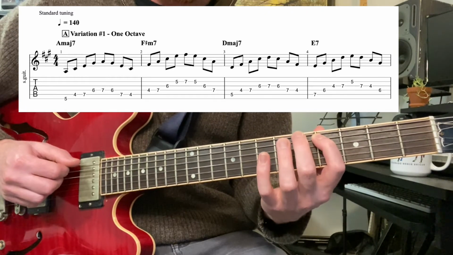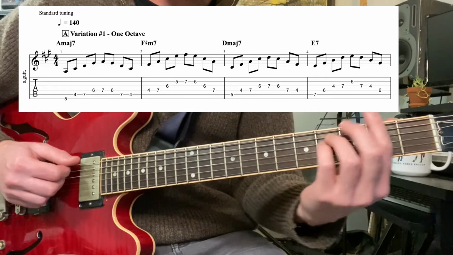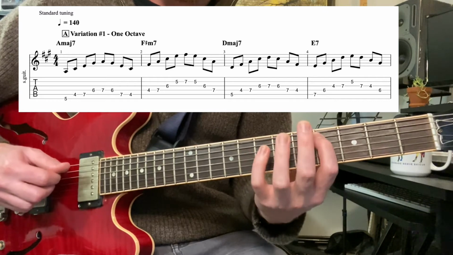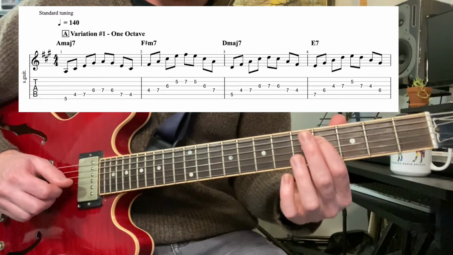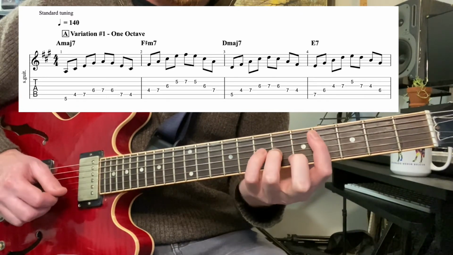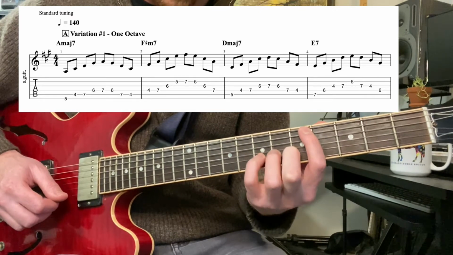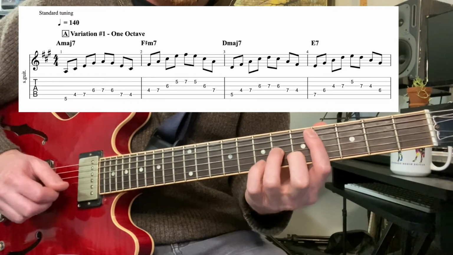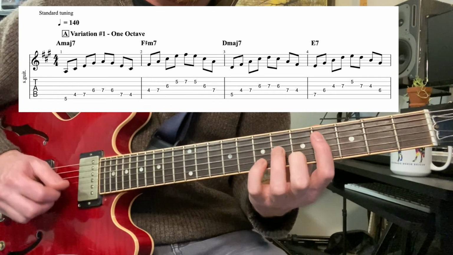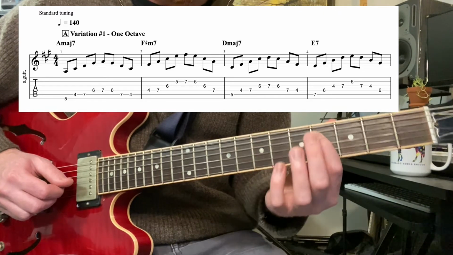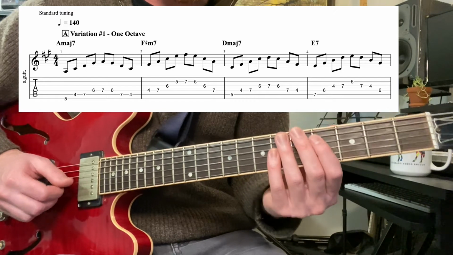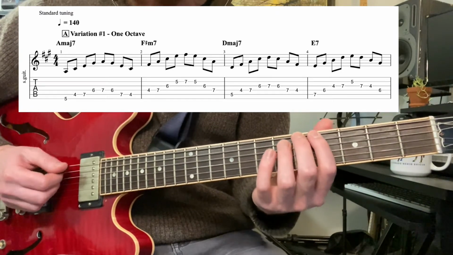When we get to here, instead of going back to the root of A, we're changing to an F sharp minor 7. So we're going to go to this F sharp here and begin our F sharp minor 7 arpeggio. 4, 7, 6, 5, 7. There's the octave. Back to 5, 6, 7, 4. But instead of hitting that, we're going to go to our D major 7. So we never have time to complete the arpeggio in this specific variation. Let's cover that so far.